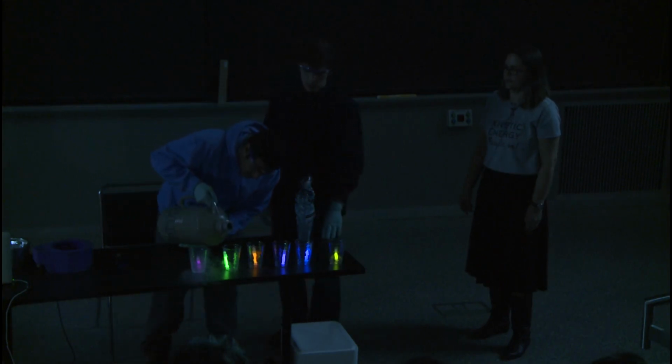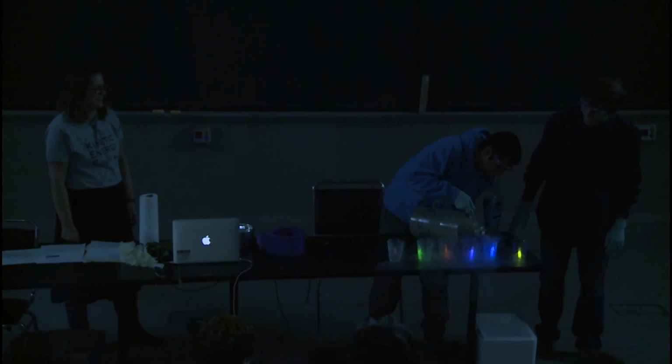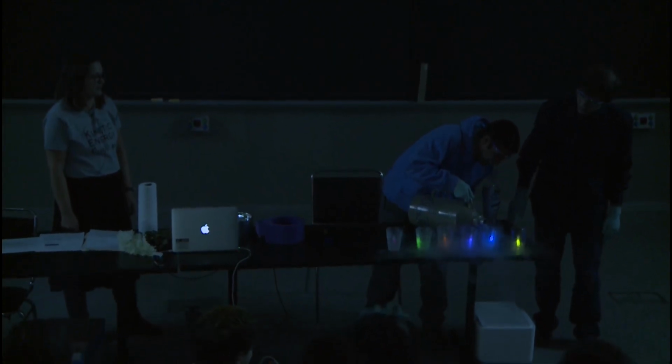It'll take a little bit of time, but it should not be too long. And hopefully it'll slow down faster than the liquid nitrogen destroys the plastic cups. Yeah, I think you can see it with the first one now.